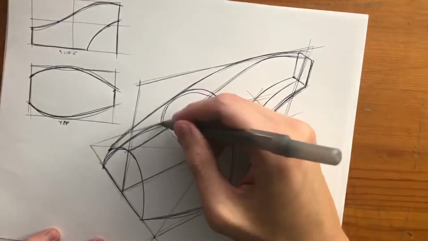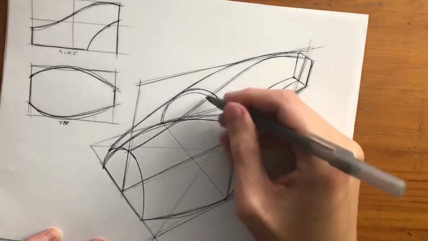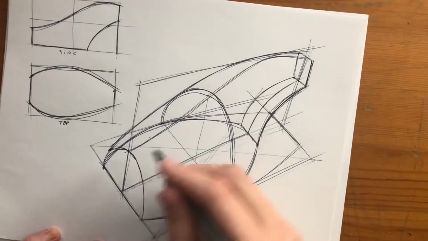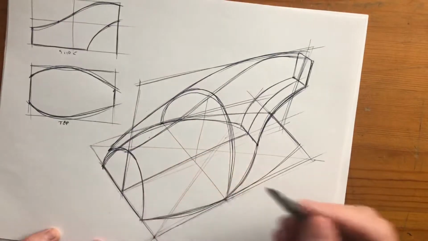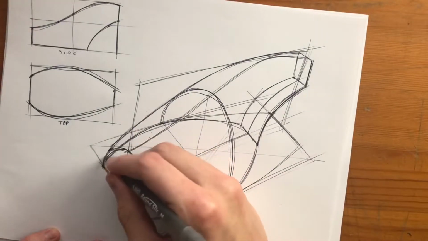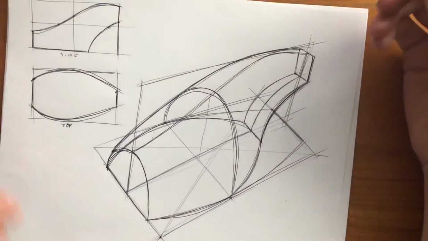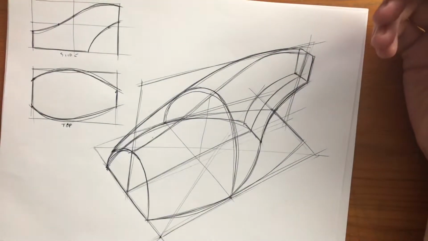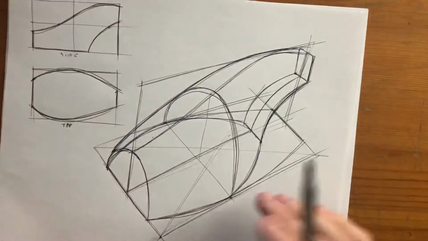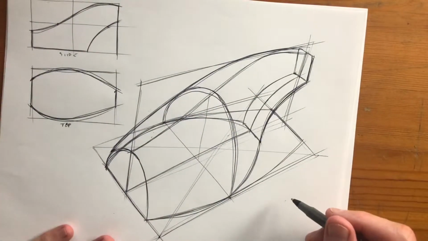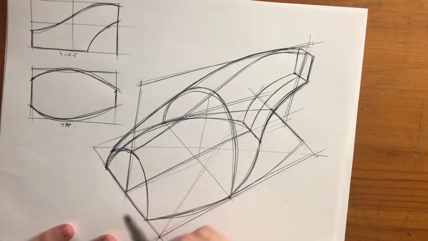We have pretty interesting cross sections along the whole thing. And this is a really good technique. You can pick a variety of different side views and top views and try to sketch them out and see how they come together.